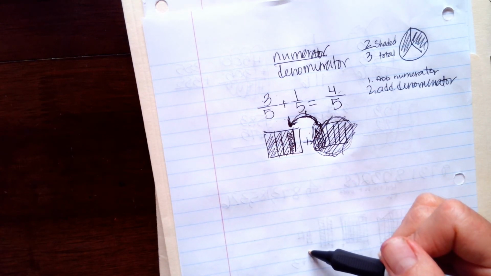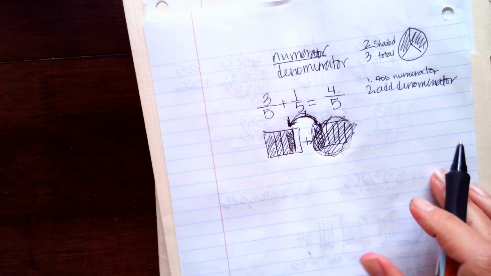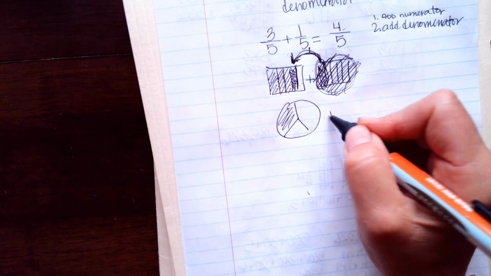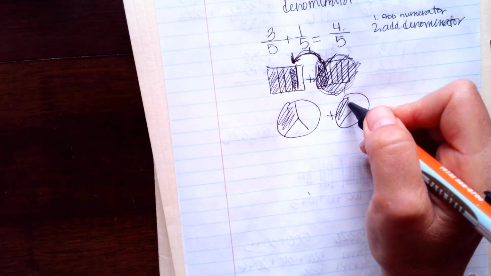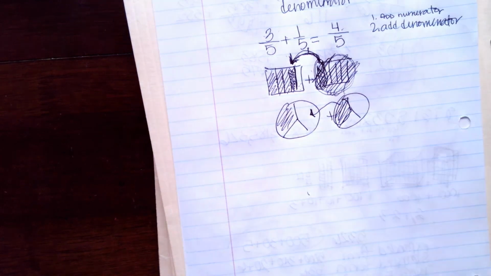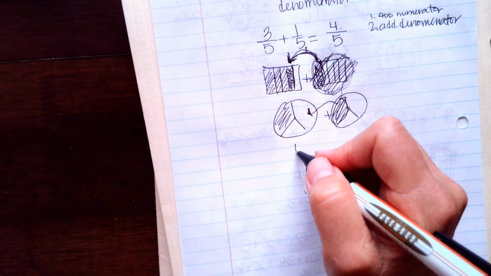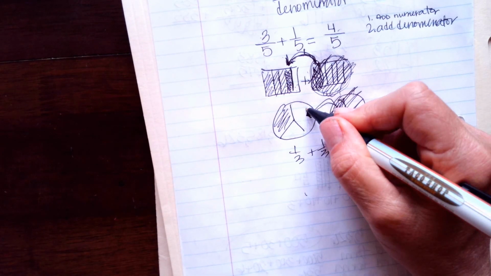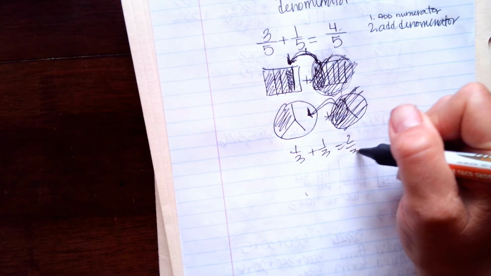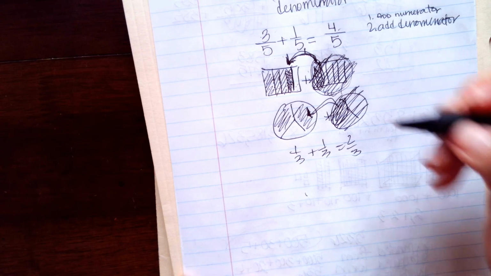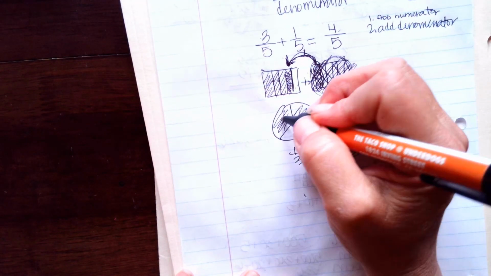Kind of makes sense? Kind of. Okay, let's do another one. So if I had 1/3 plus 1/3, can't I take this and fit it in here? Yeah. Okay, so 1/3 plus 1/3, we don't need this whole other circle. We could fit that in here and make it 2/3. Does that make sense? Now we don't need this because it fits into here.